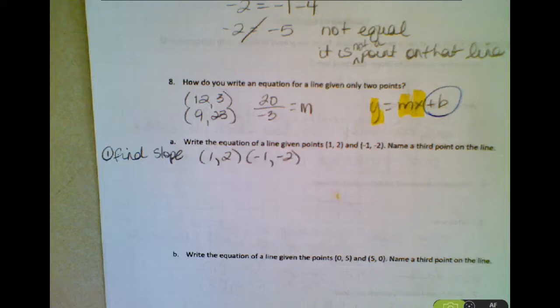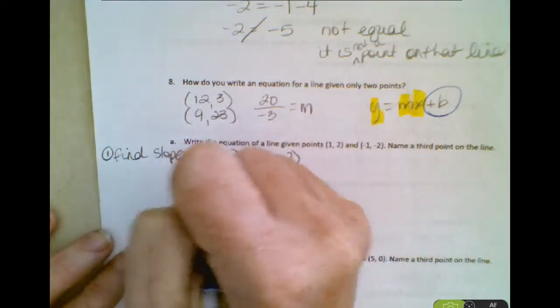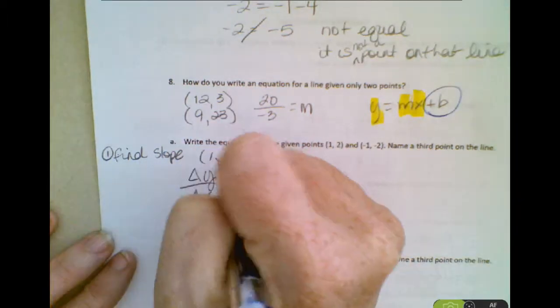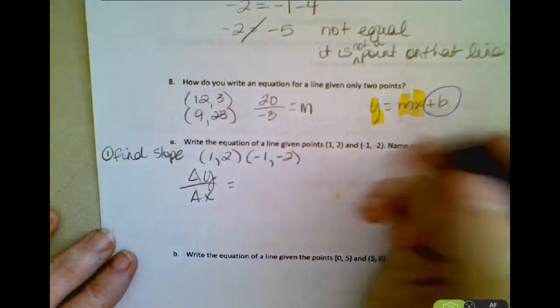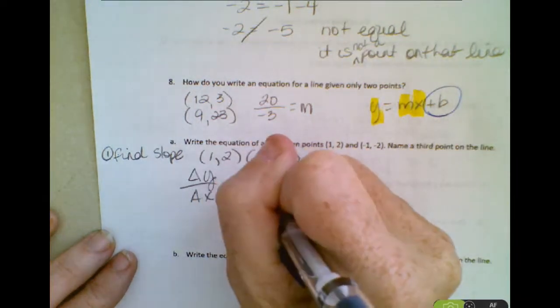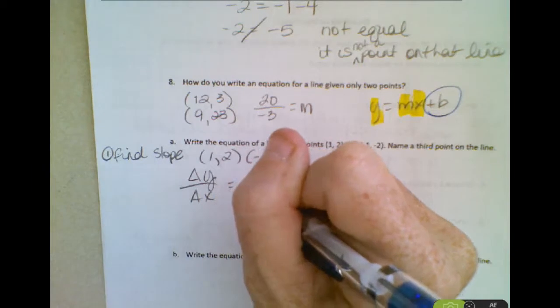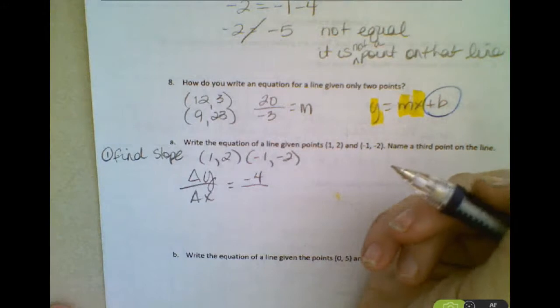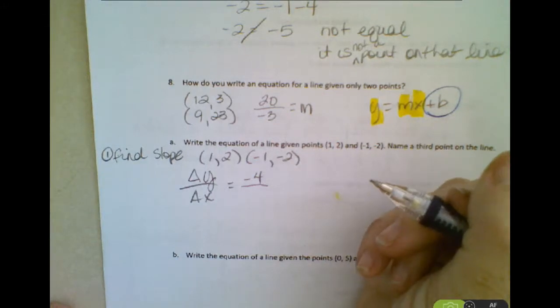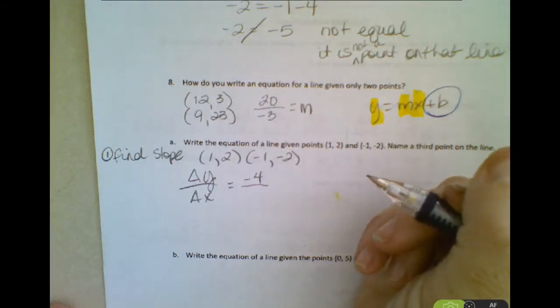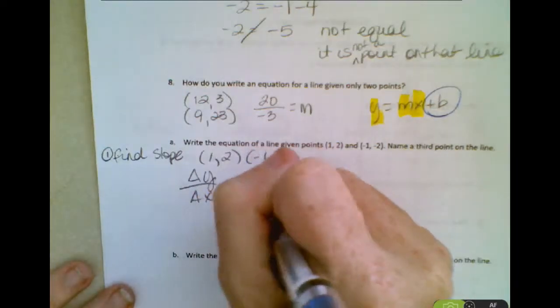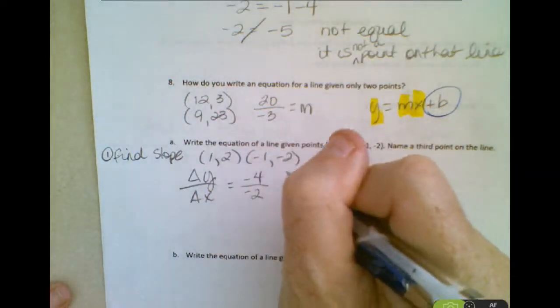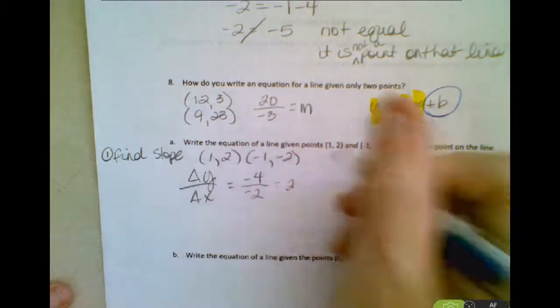Gina, help me out. Do you use the change in the y's over the change in the x's? Is that easier for you? Okay, so from 2 to negative 2, do you go up or down? Down how many? From 2 all the way down to negative 2. 4, good, so down 4. And then from 1 to negative 1, you go up or down? Down how many? 2, down 2. What's negative 4 divided by negative 2? Positive 2. Okay, so that's our slope.